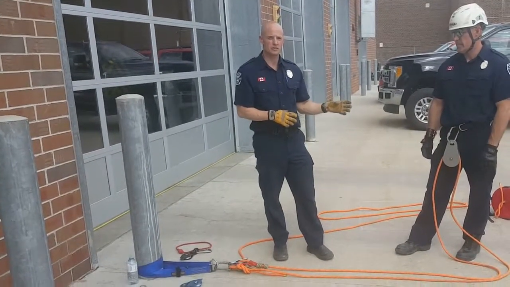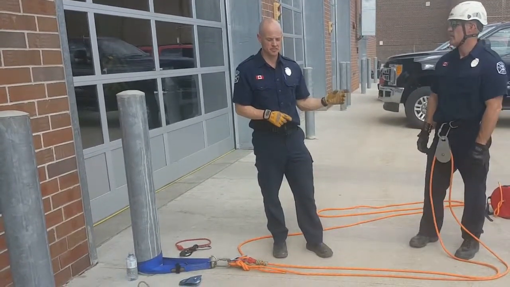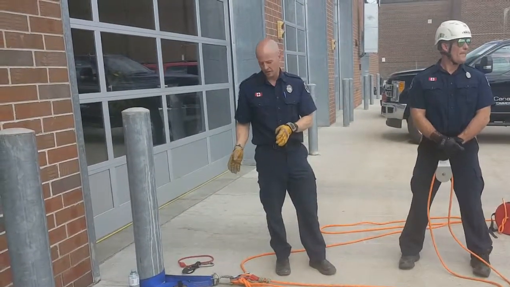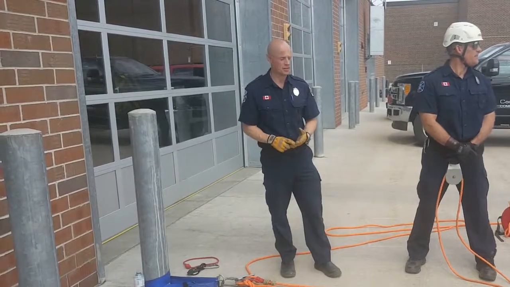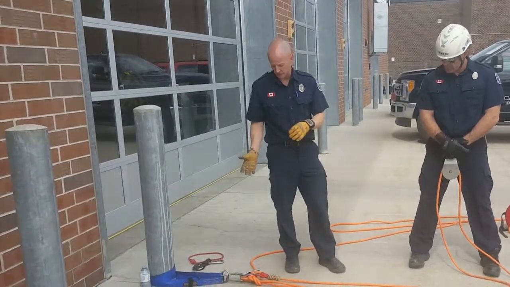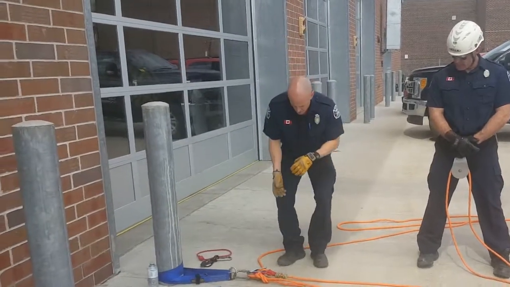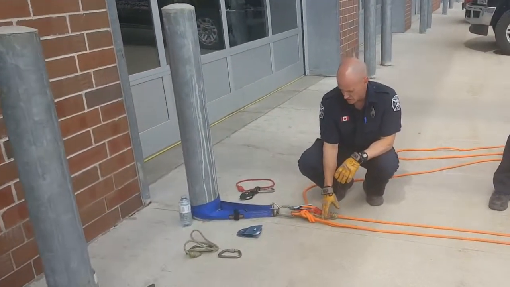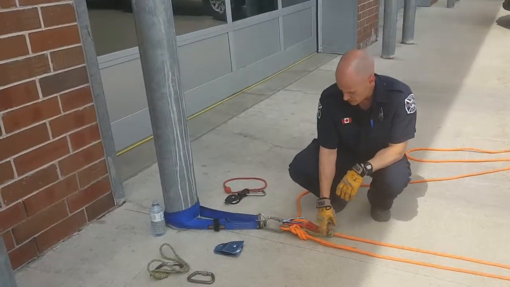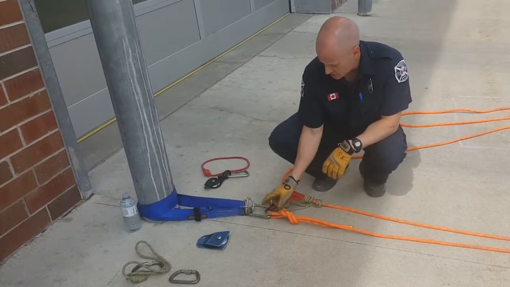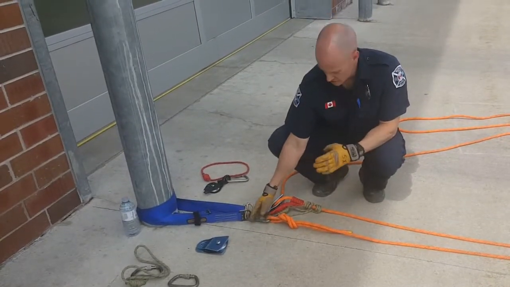Dave at odd numbered haul systems, 3, 5, 7, 9. Now we're going to look at even mechanical advantage systems, so 2, 4, 6, 8. The key difference to recognize between the two is that with even numbered haul systems, 2, 4, 6, 8, etc., the end of the line starts at the anchor point.